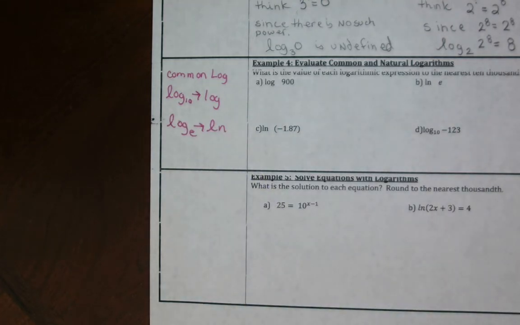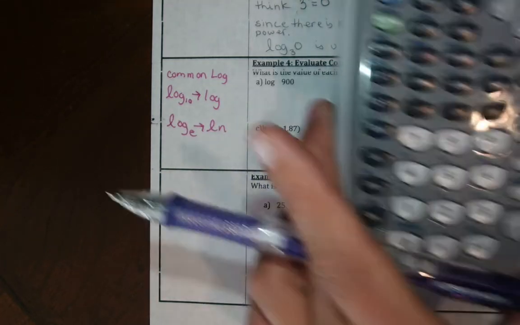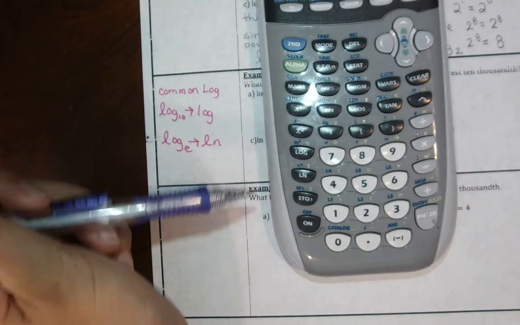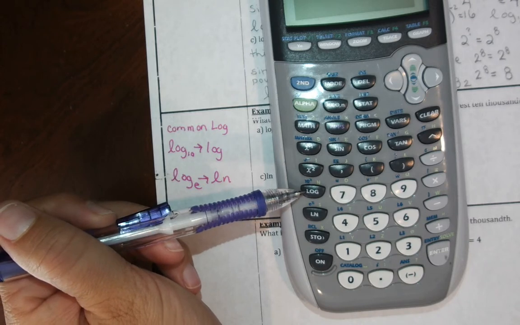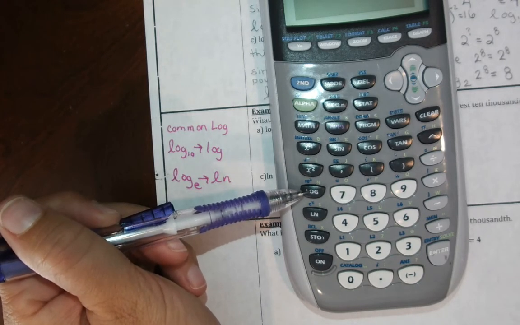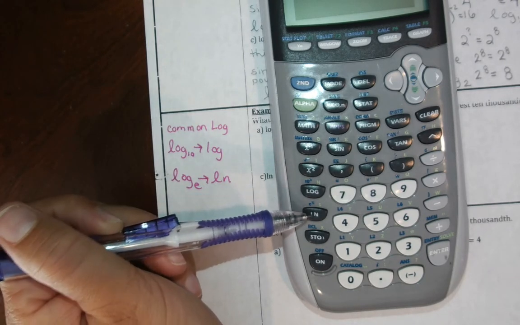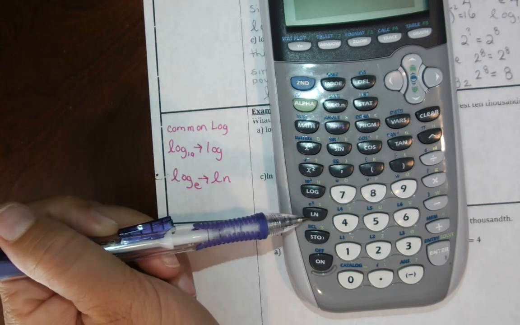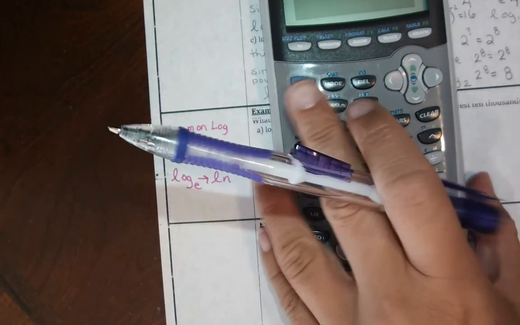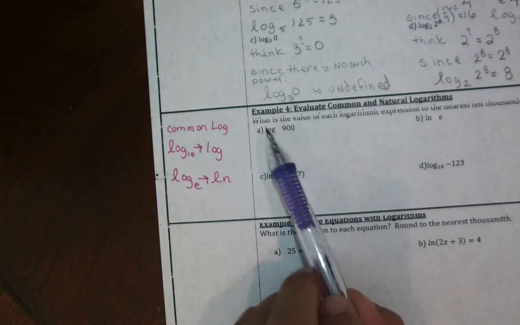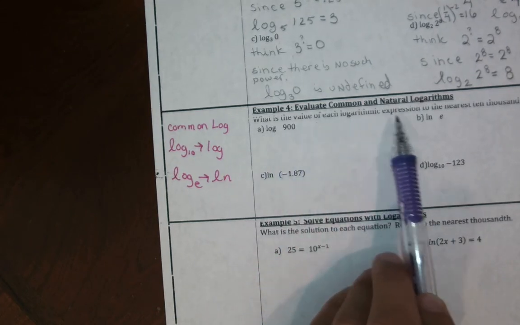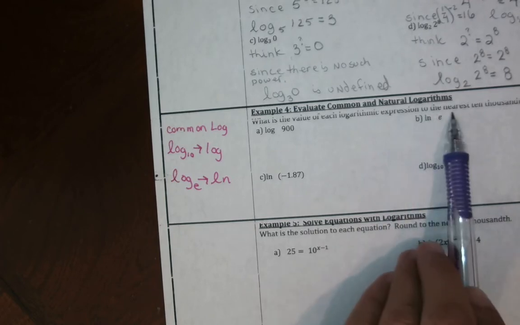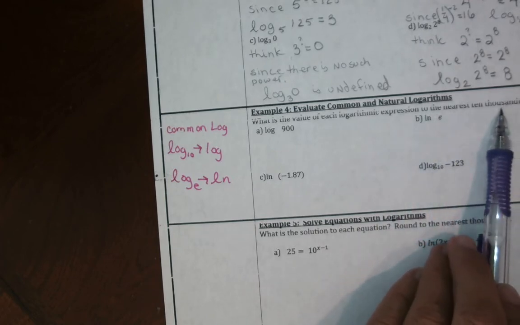ln. And what we're going to see is, if you look at your calculator, it has two buttons that apply to this lesson. Log, that's just saying log base 10. And natural log, ln, that's saying log base e. So this example says, what is the given value of each logarithmic expression to the nearest 10,000th?